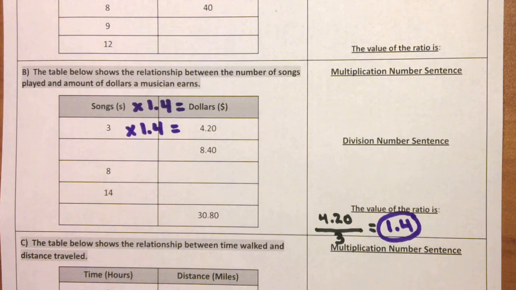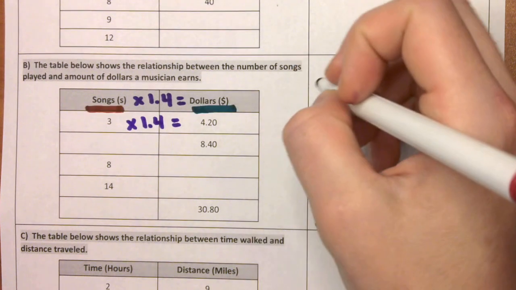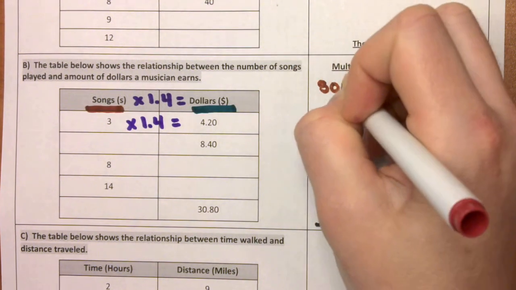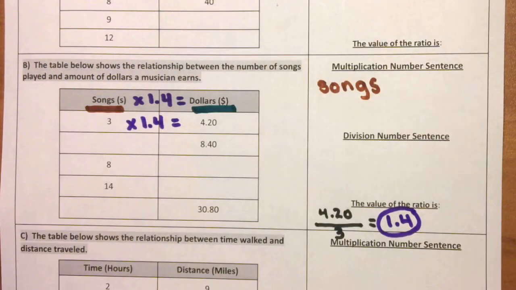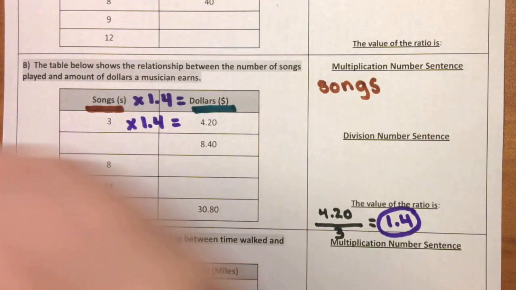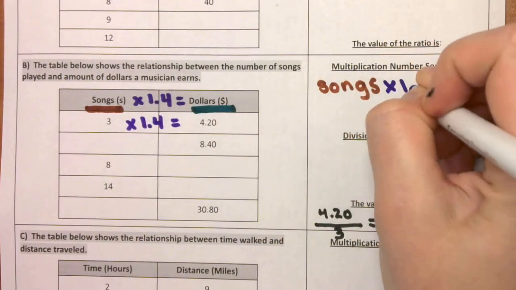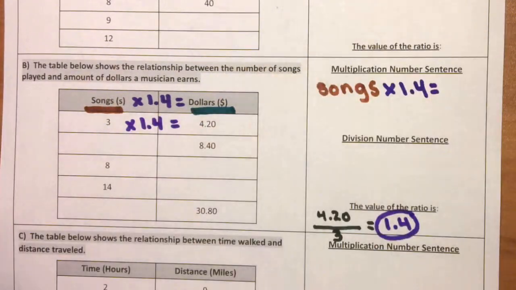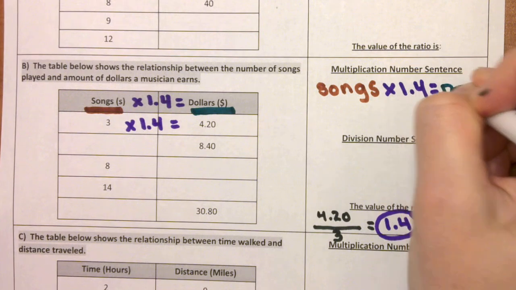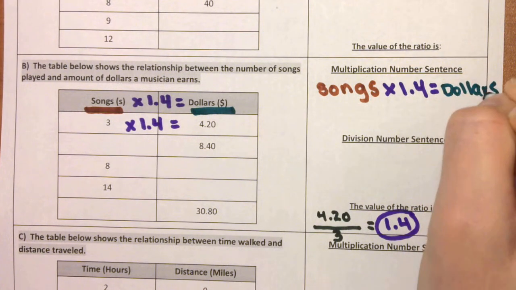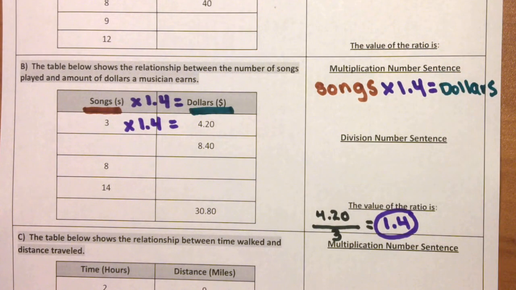So let's go ahead and write that in. Songs times 1 4/10 equals our dollars. Okay, and then you could write an example below to justify your answer.